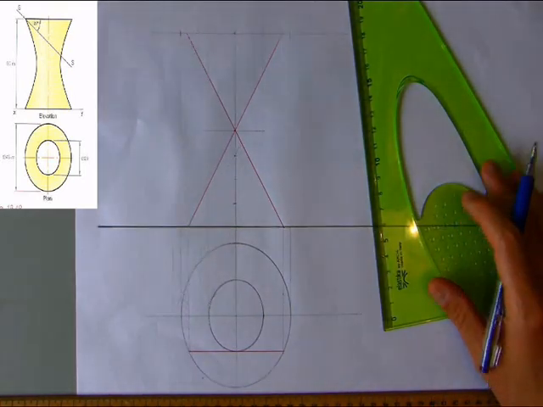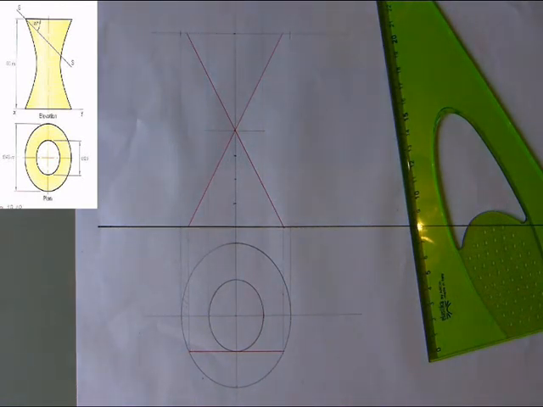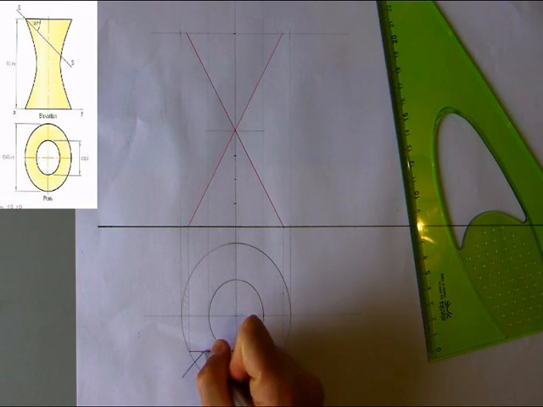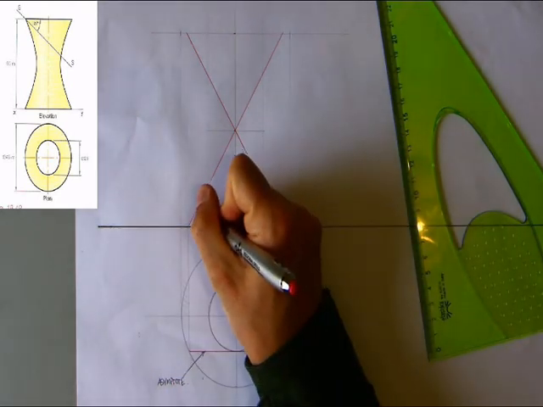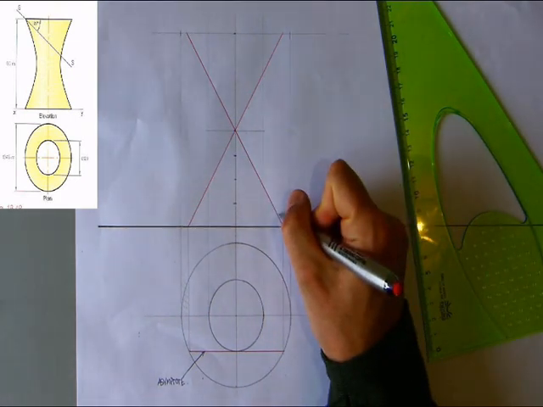Okay, so once I have the asymptote, and again just for illustration purposes, level, and we go right here.